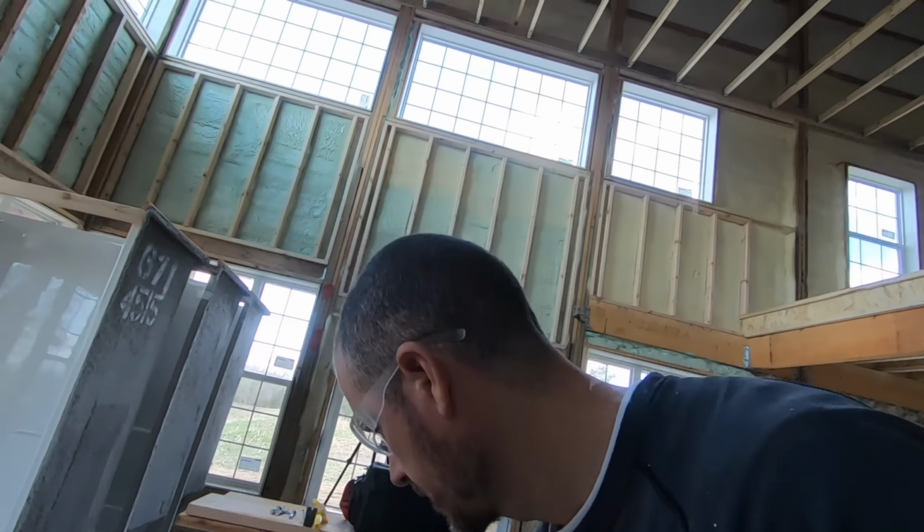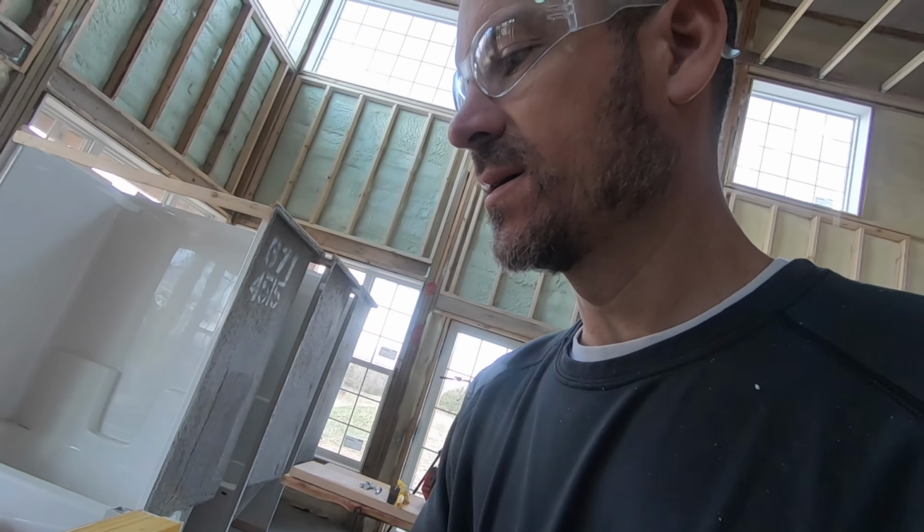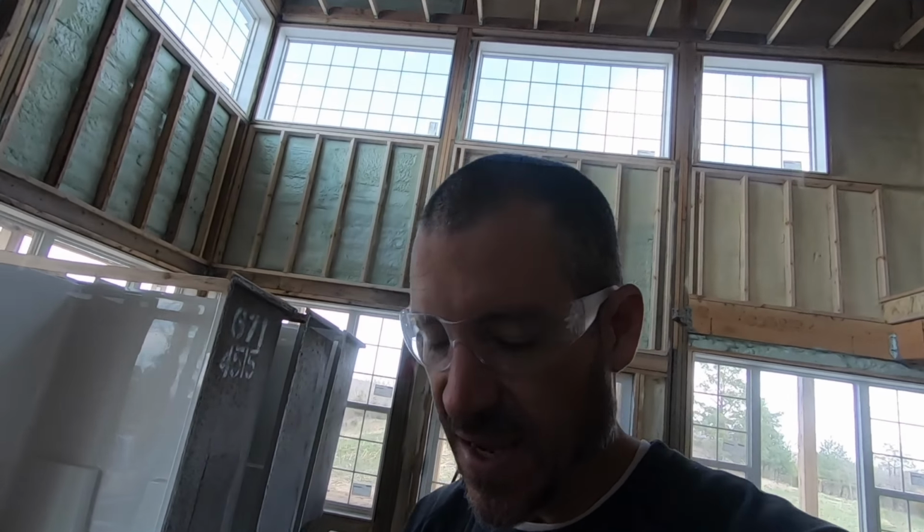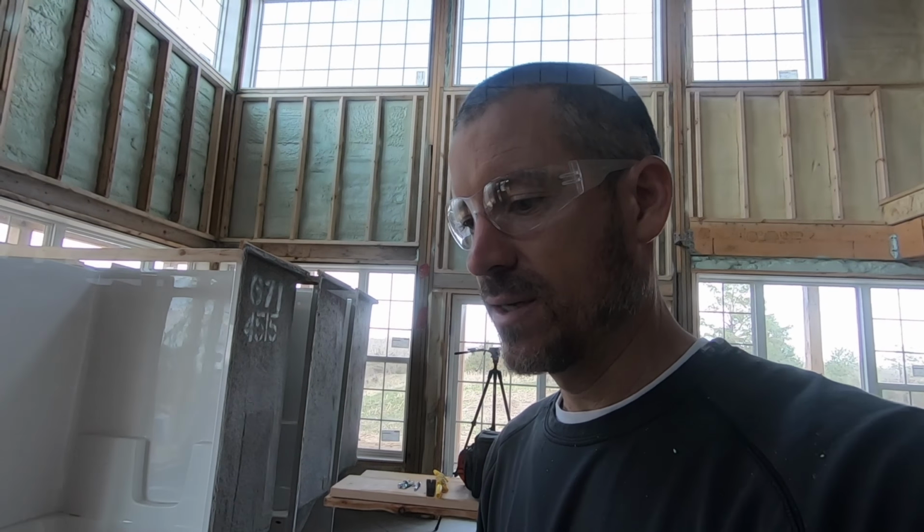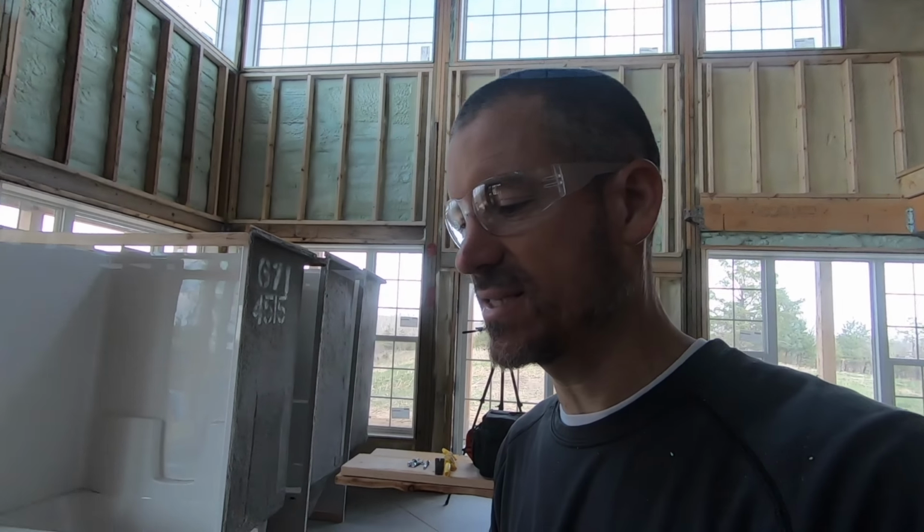Now that we have that, take your rise and divide it by the height of your stair riser that you want, which I like about a 7.5 inch riser. So I divided that measurement by 7.5 and I got 16 steps.